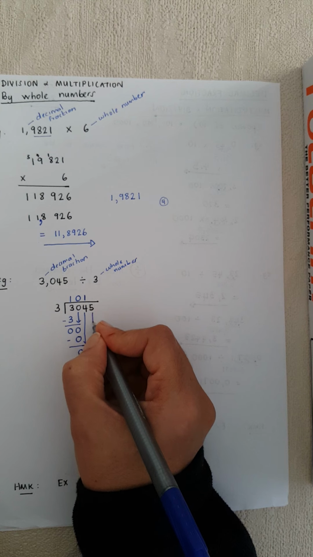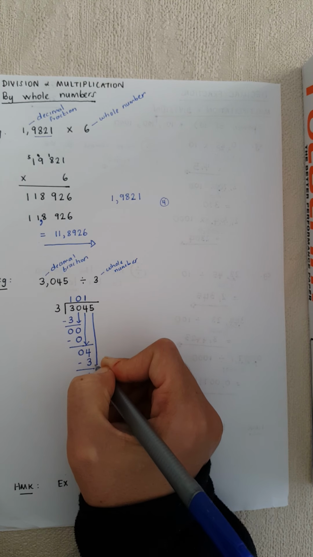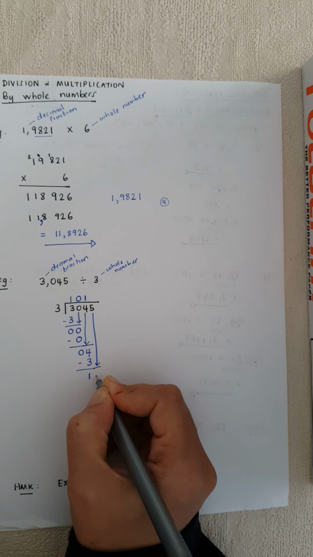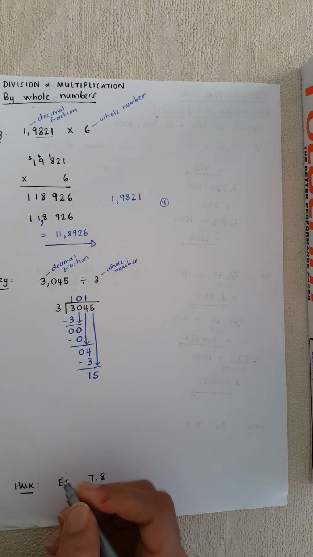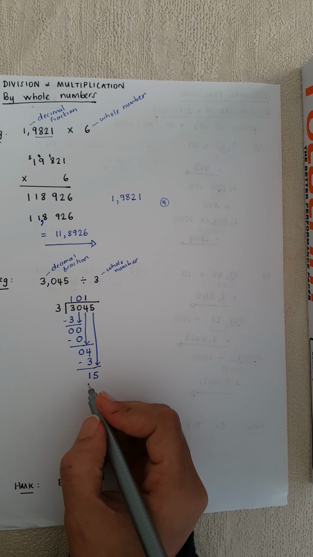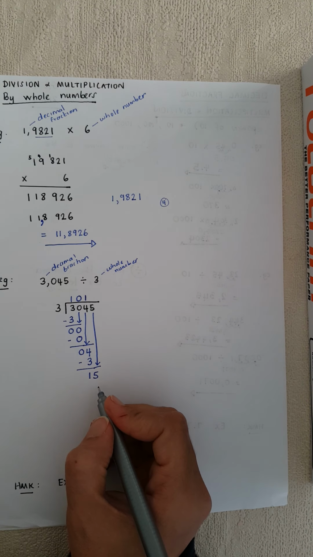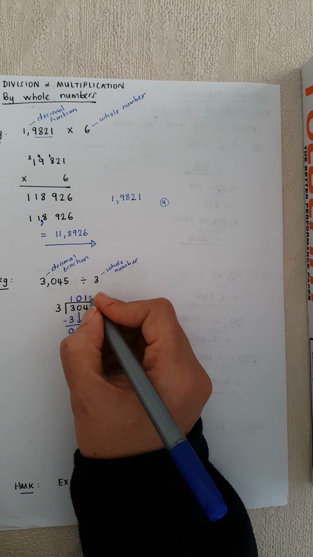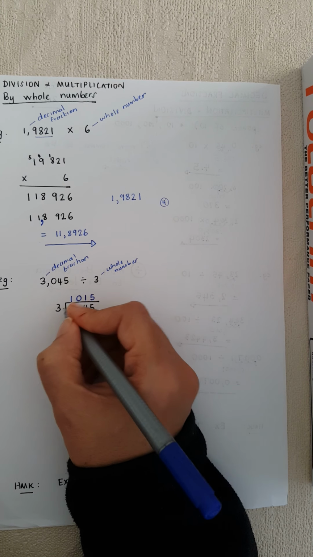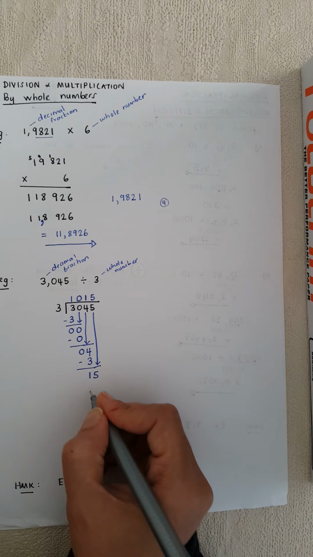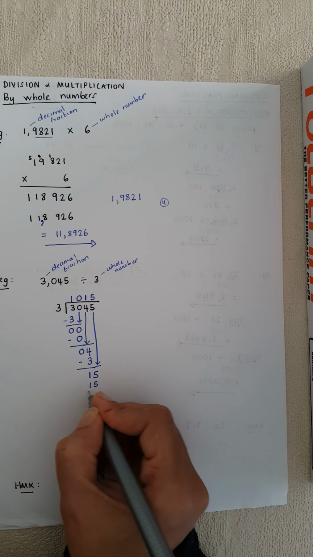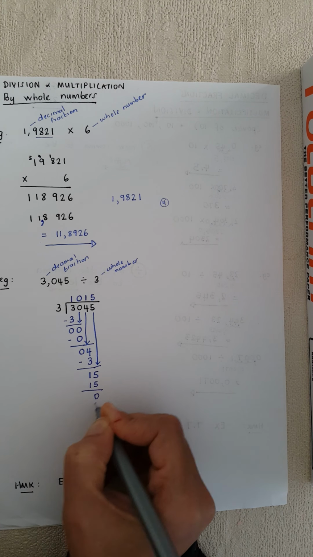What am I left with? My last number. I'm bringing 5 down. And then 3 goes into 15. How many times? 3 goes into 15 5 times. So 3 times 5 is 15. And what's my remainder? 0.